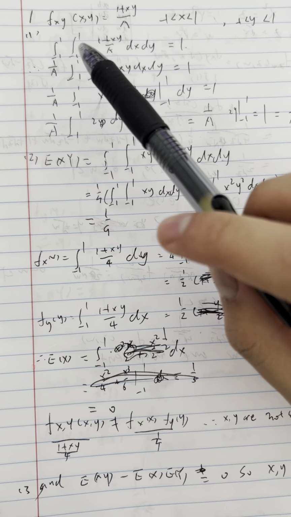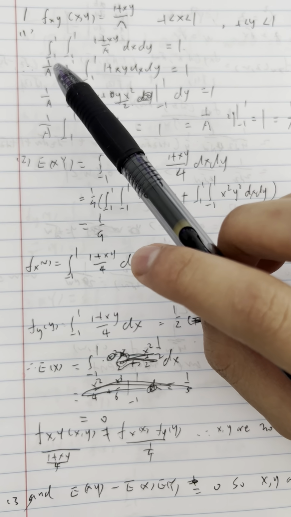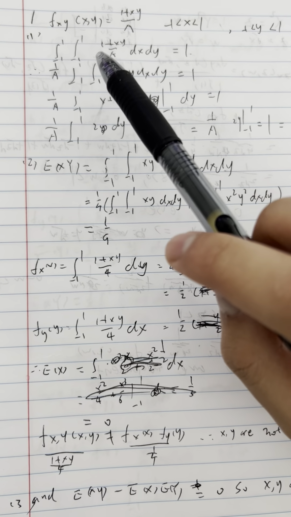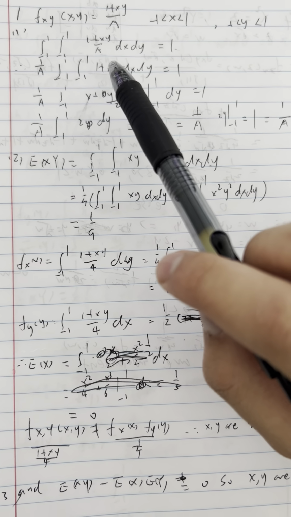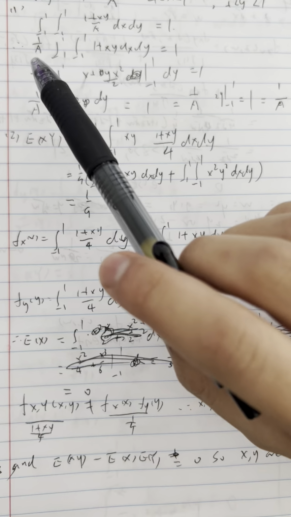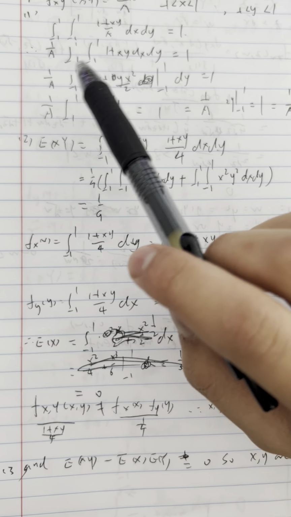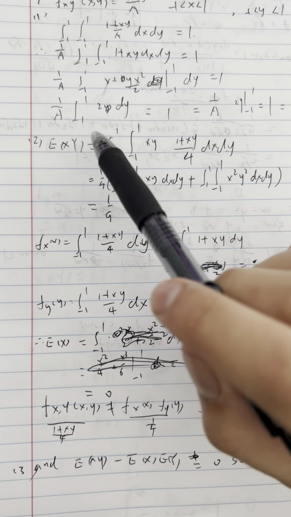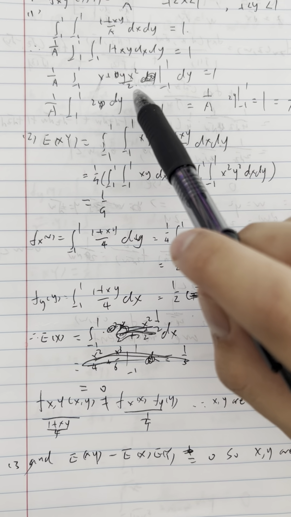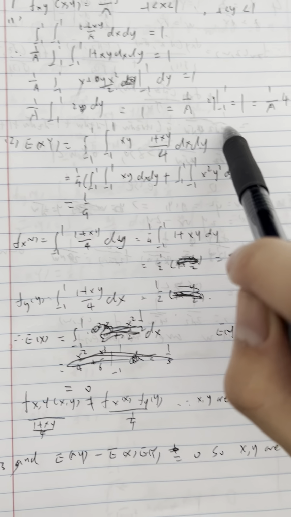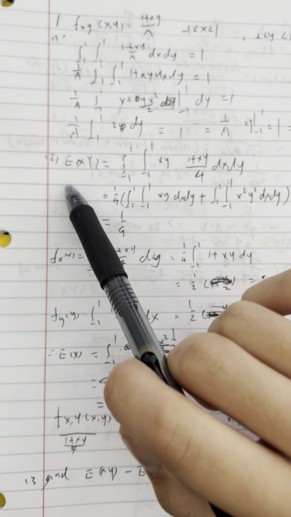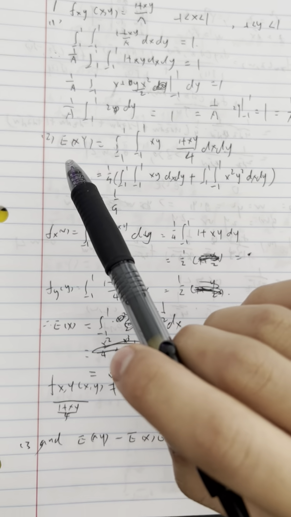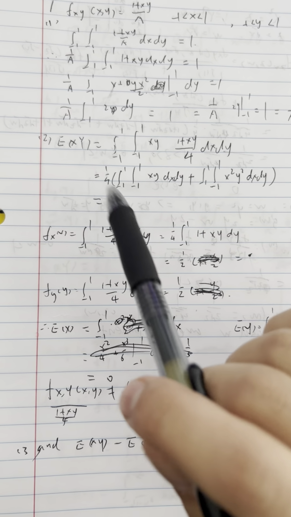Then we can simply use the definition and set the bounds from -1 to 1 and -1 to 1 of (1 plus xy) divided by a dx dy equals 1. We take 1 over a out, which is a constant, and then we get that a equals 4. On the second part, we need to find if x, y are correlated or not.